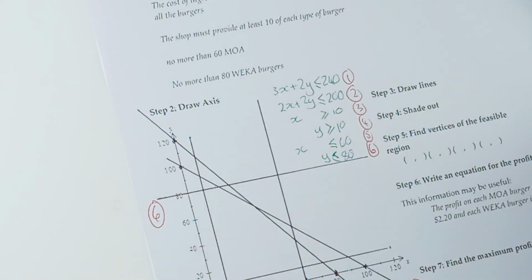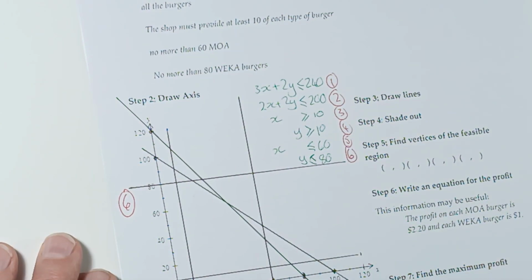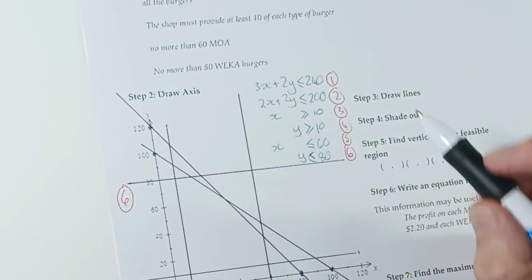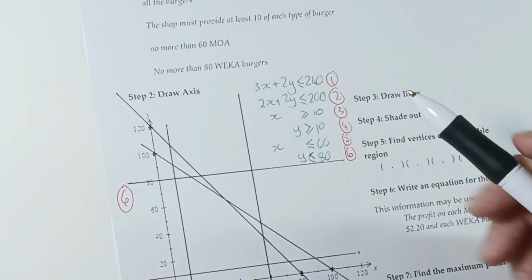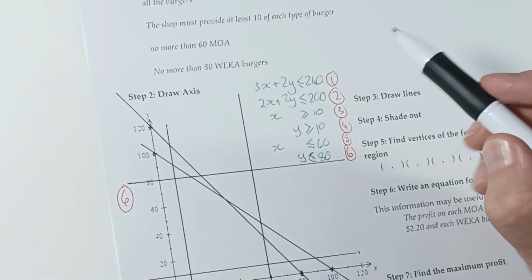Okay, so that's drawing the lines. Now we need to know how to shade them out. And for that what we use is the point test. So we take a point that we know is not on one of the lines, as we wish to find out which side of the line to shade.